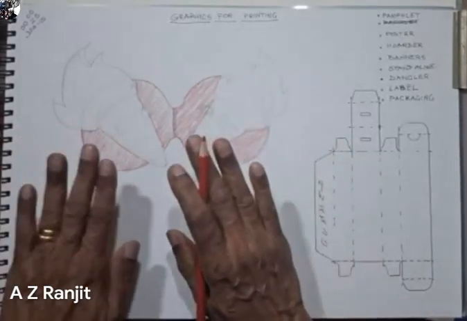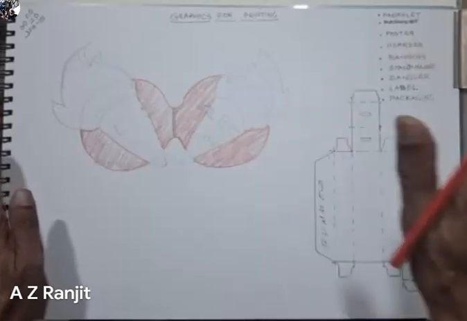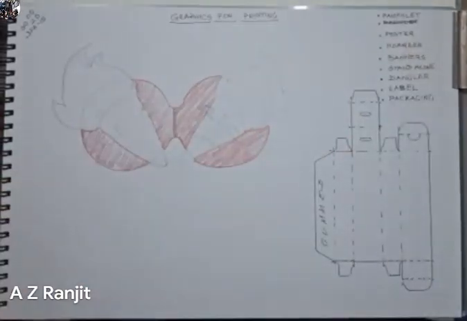We can either print on one side, because printing on the other side is a very tedious job.